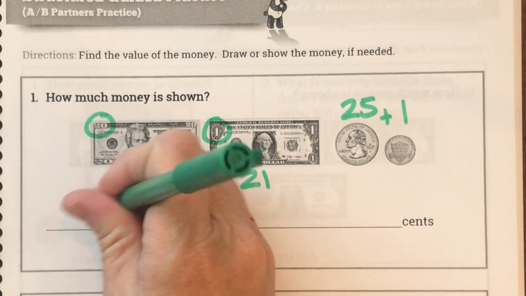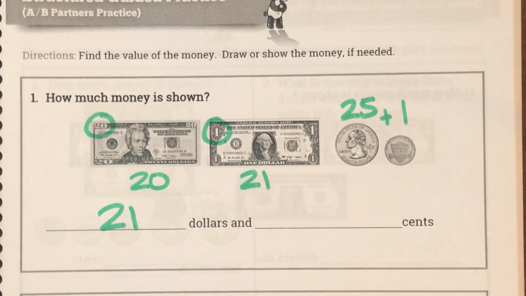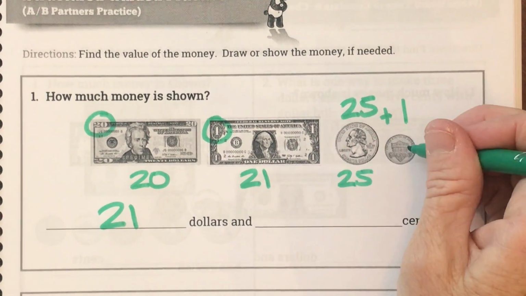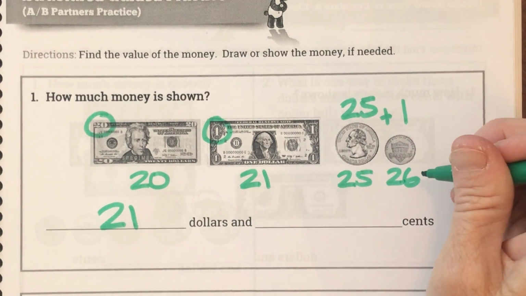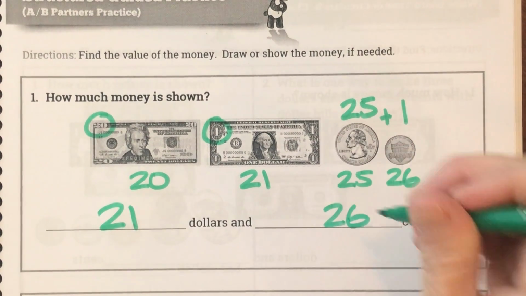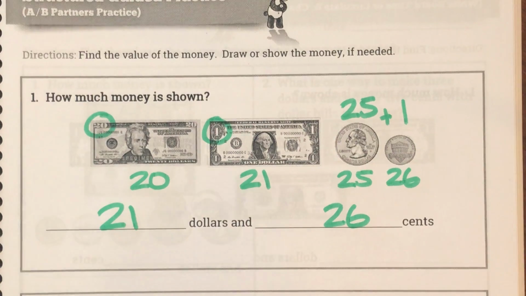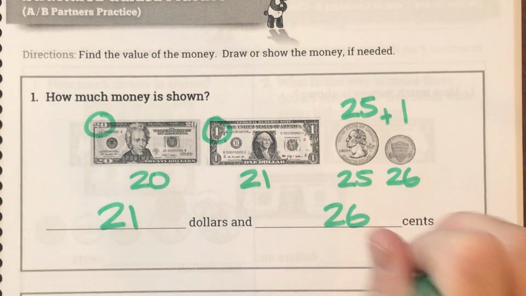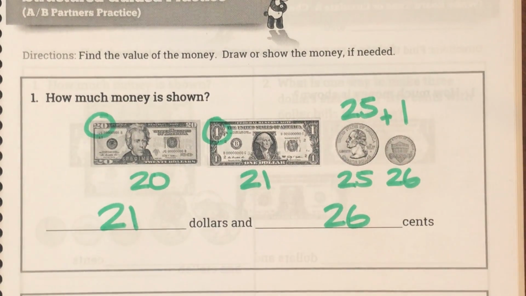So we have $21. And the same with the coins. If I have 25 and then I add a 1, I get 26. So I'm kind of skip counting in a way to the next amount. So we have $21.26 because we want to keep them separated.